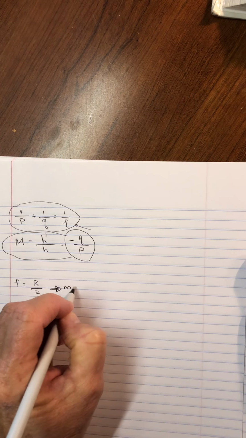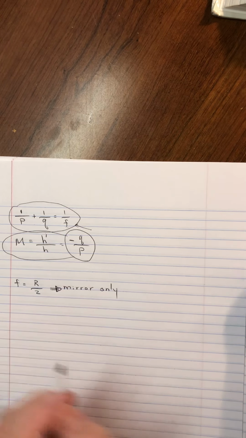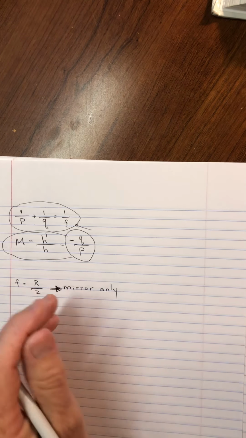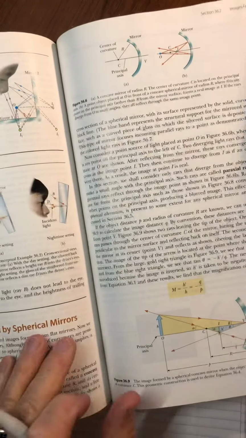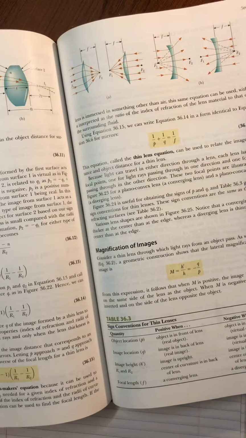But that is true only for the mirror. Because for a lens, the light is redirected twice. There's a Snell's law when it's going into the lens, and that's what this little example is trying to say here.